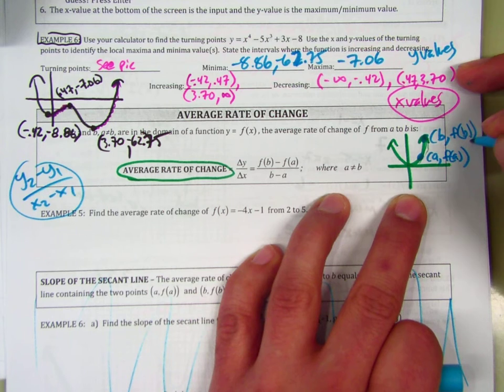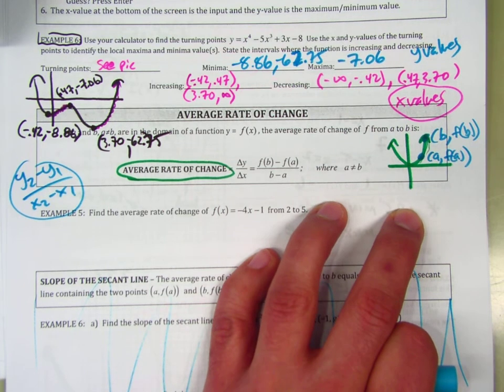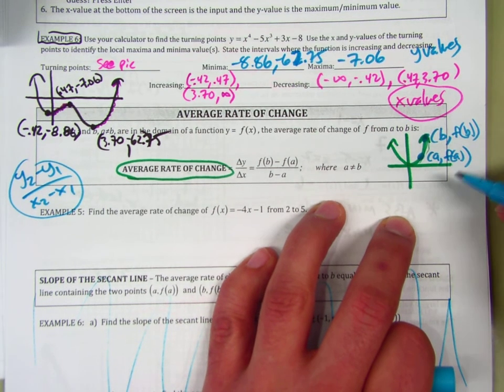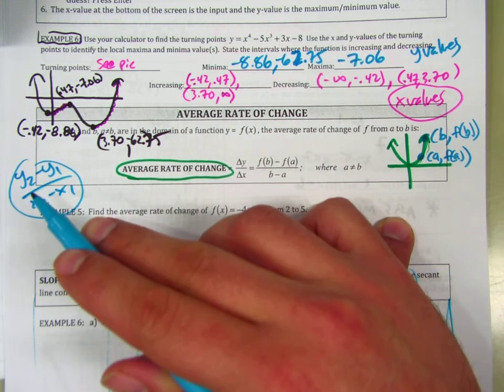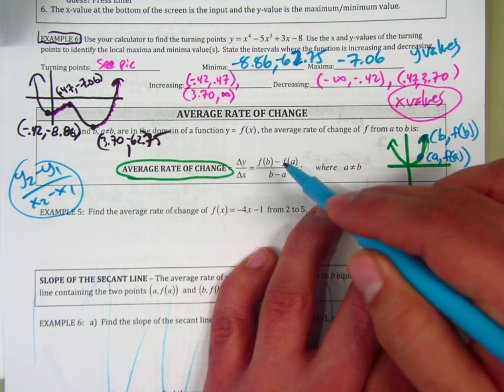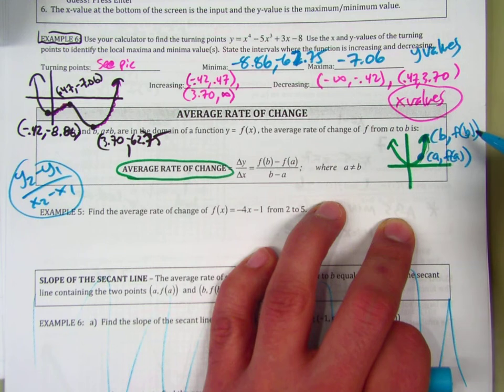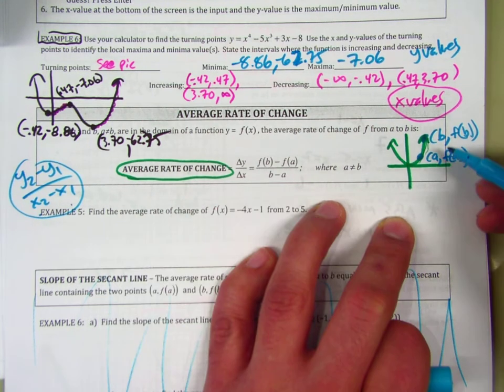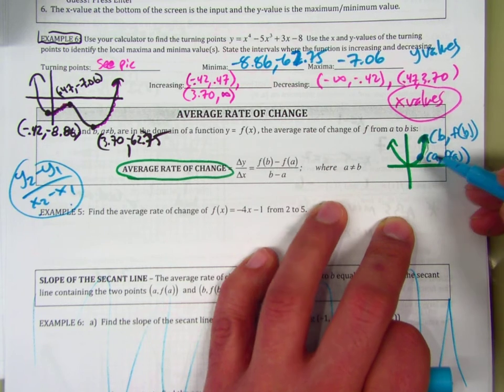Does that make sense? Okay, and so if the points are labeled like this, using the slope formula, do you guys see where this comes from now? Because if you do y2 minus y1, that's where f of b minus f of a comes from in the formula. And then x2 minus x1 is just the b minus the a value. Okay, so this is your average rate of change formula.